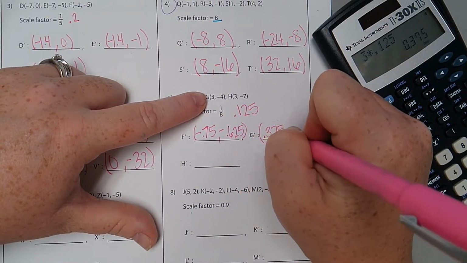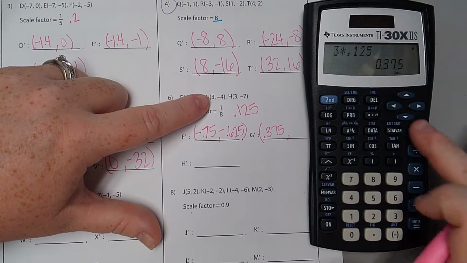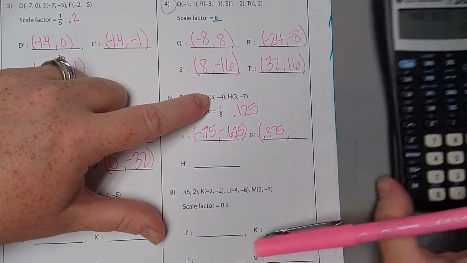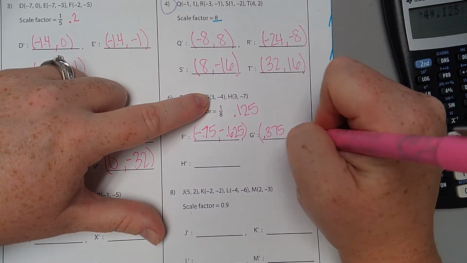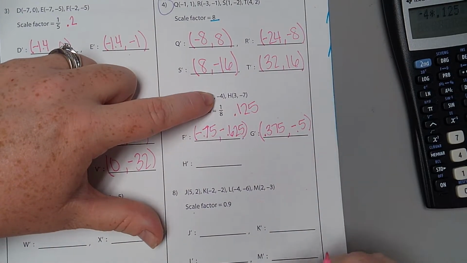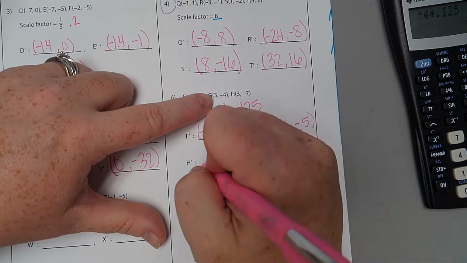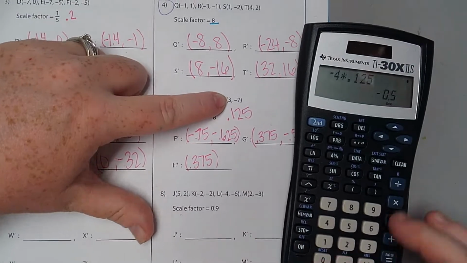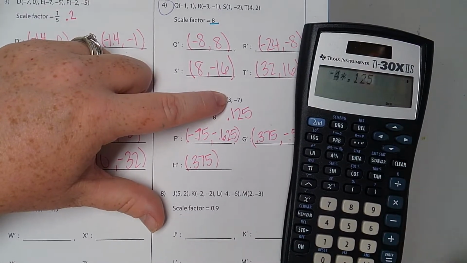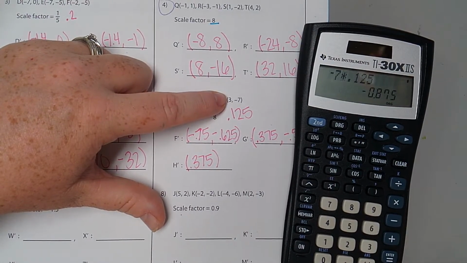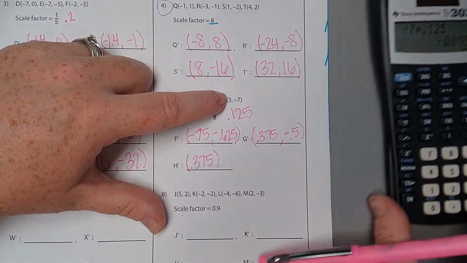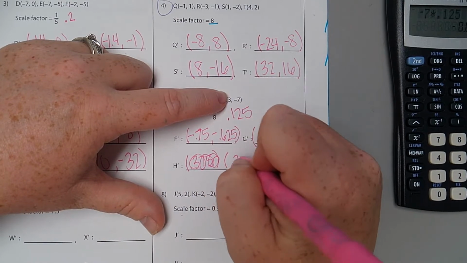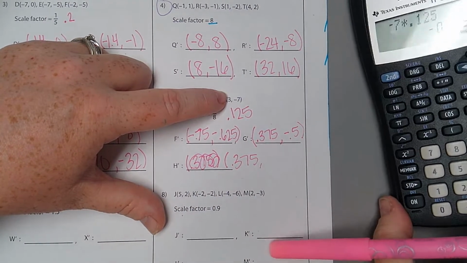Remember, there's a decimal. 4 should be half. 3 we already did. We haven't done 7. Negative 7 times 0.125 is negative 0.875.